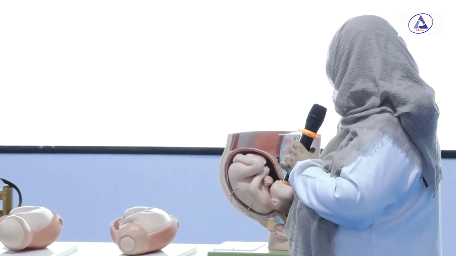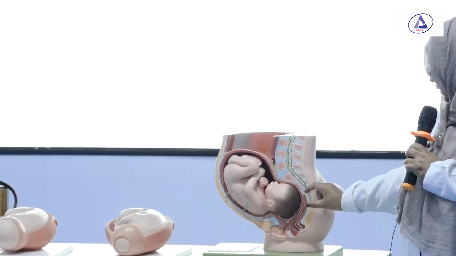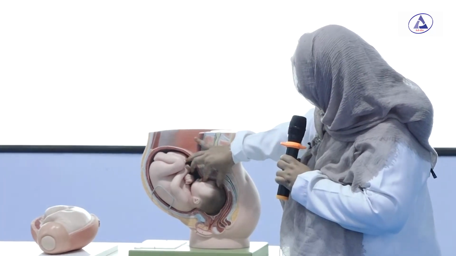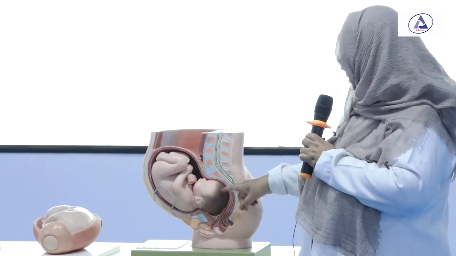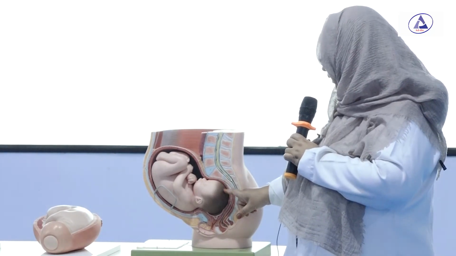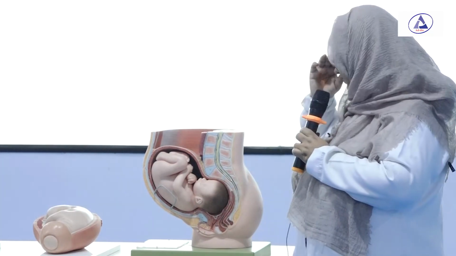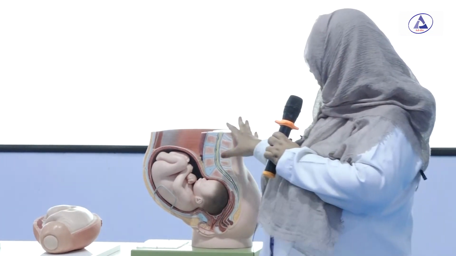So the occiput is the denominator of the vertex presentation. This area is the vertex, this area is brow and this is face. The commonest presentation is the vertex. Anyway, today I will talk about labor.